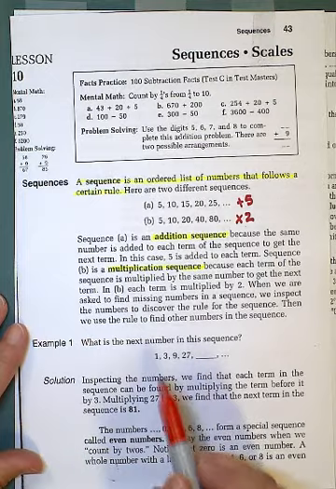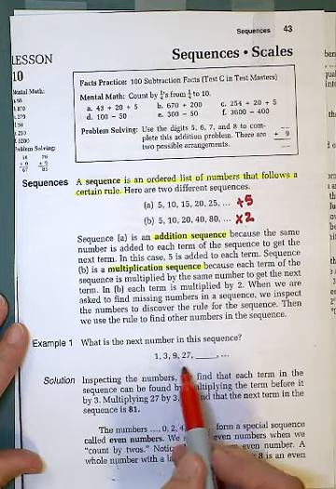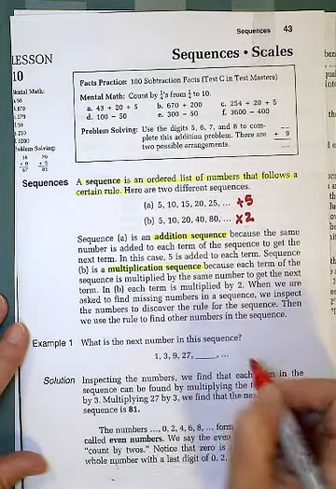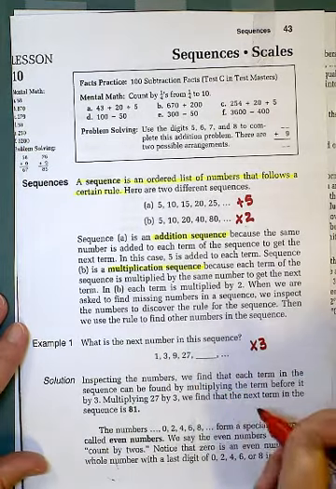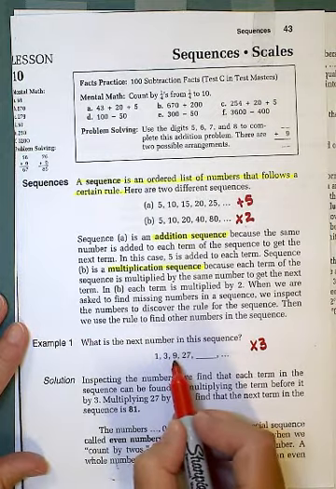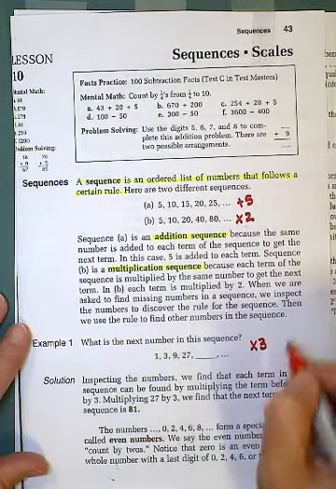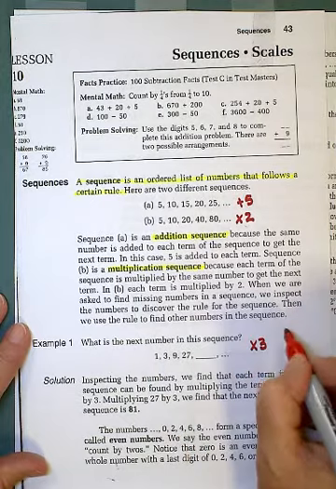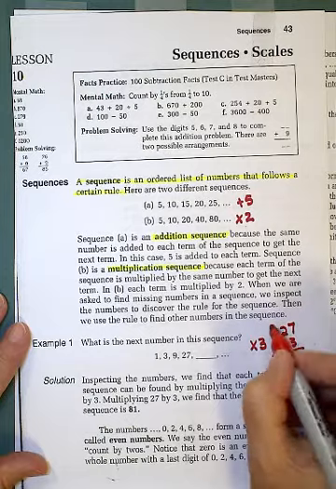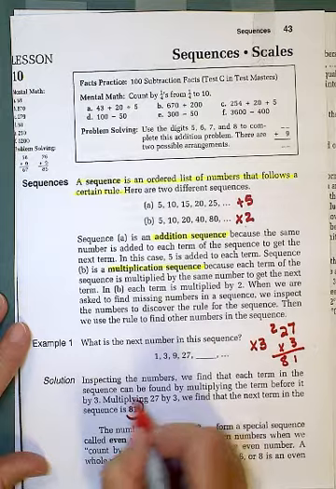And sure enough, knowing our multiples like we do, we see that as we go from 3 to 9 to 27, we are actually multiplying by 3 each time. 1 times 3 is 3, times 3 is 9. 9 times 3 is 27. Therefore, in order to find the next term in the sequence, we would multiply 27 times 3, and we would discover that the next term in this sequence is 81.